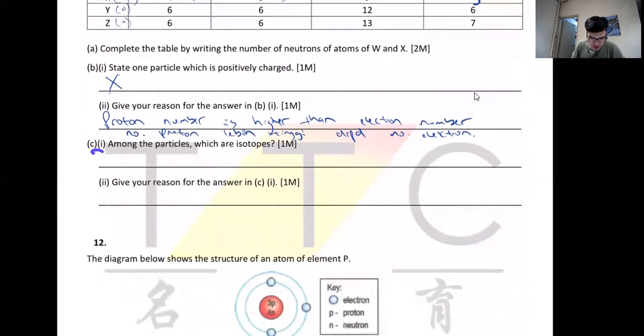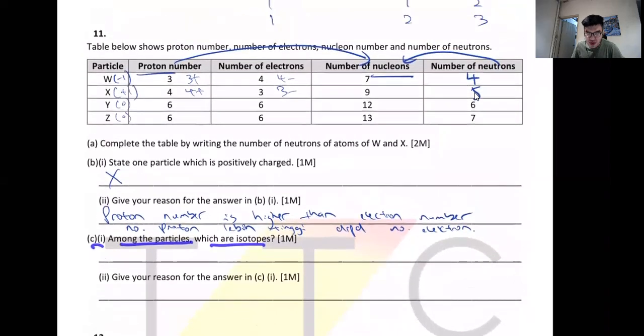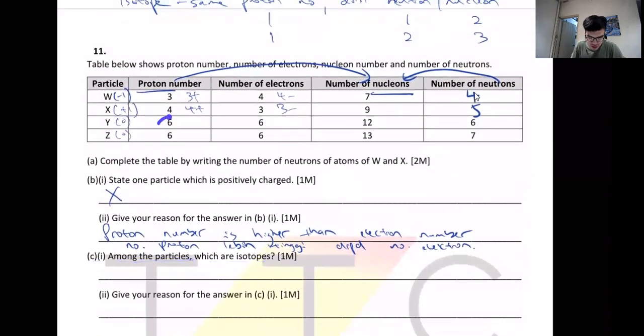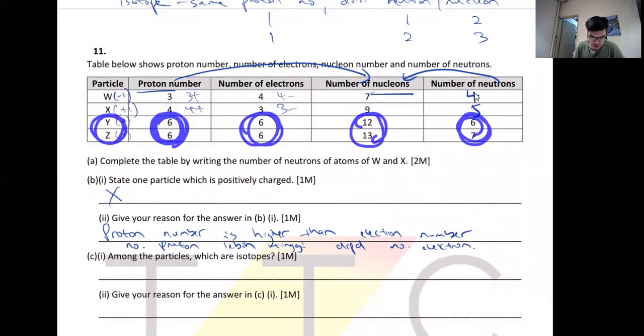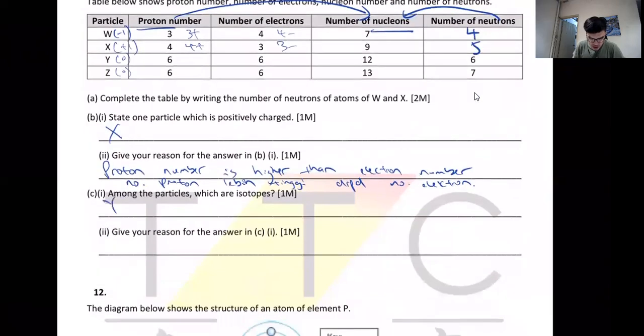So C, among the particles, which are isotopes? So who is isotope? Who are clones here? These two. You see, they have the same proton number. Everything is the same, but neutron is a bit different. So these two are isotopes. So Y and Z.